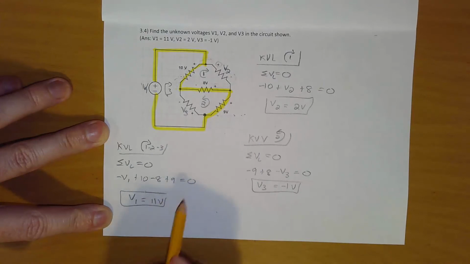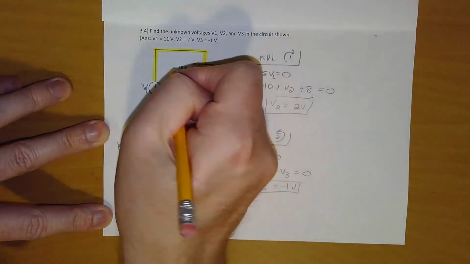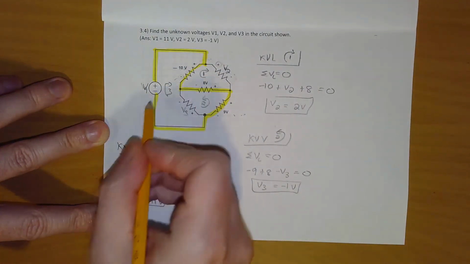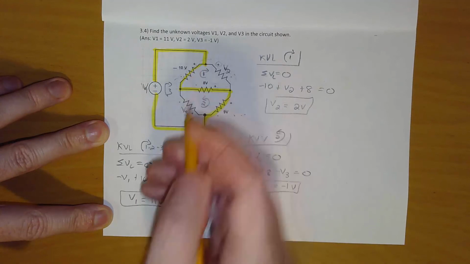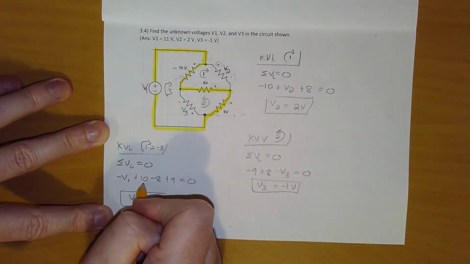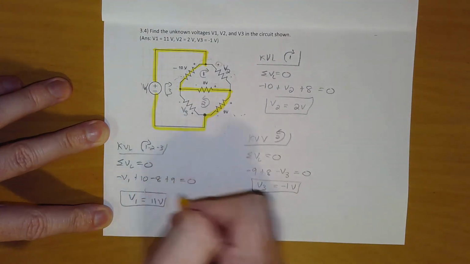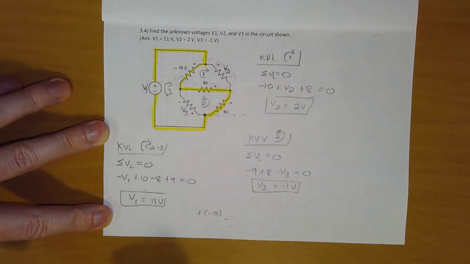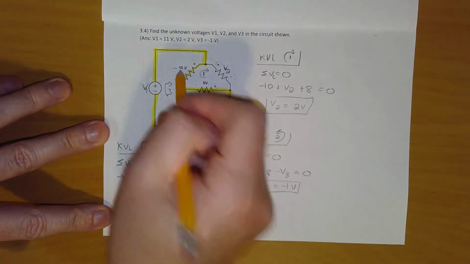Again, this is just algebra. Now, just as an aside, if this was, say, negative 10, then I would go minus V1, and then plus, and I would write plus parentheses negative 10, and I would keep going, so that you're still picking up the plus sign as you enter, but you're putting in the total voltage. So if it was negative 10, you put in negative 10 there.